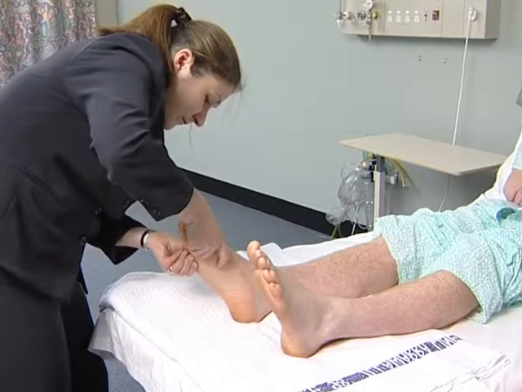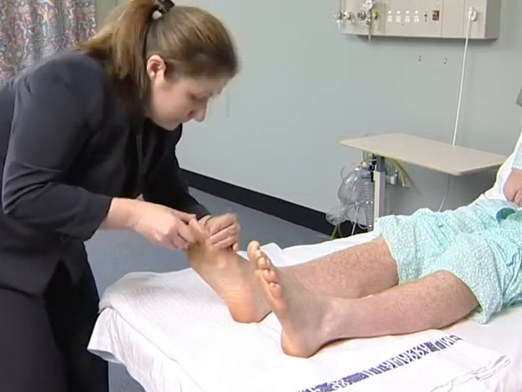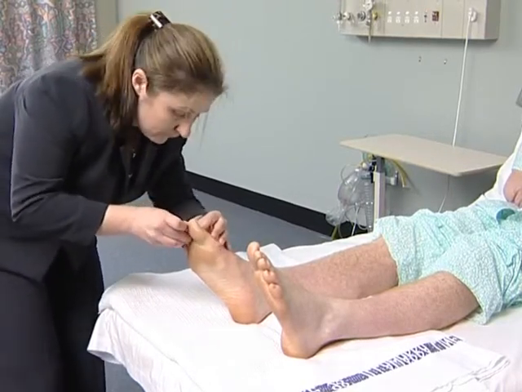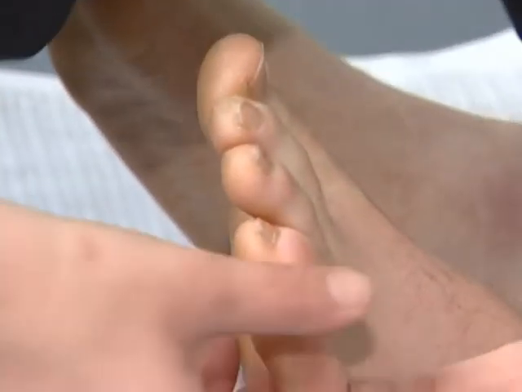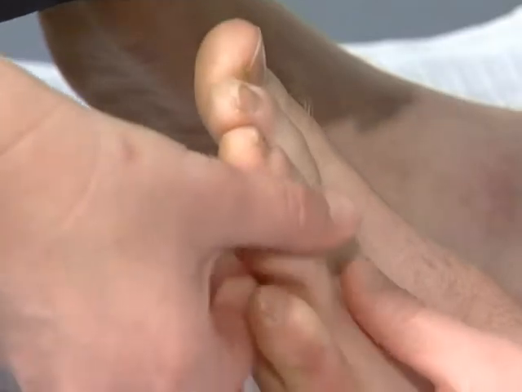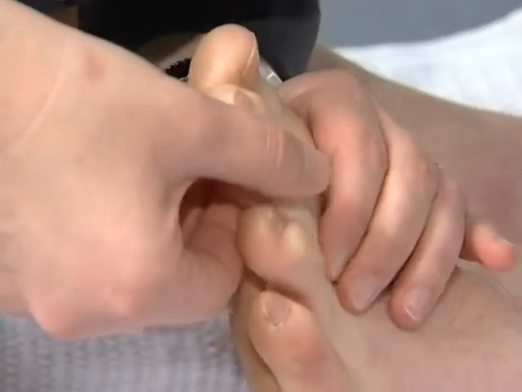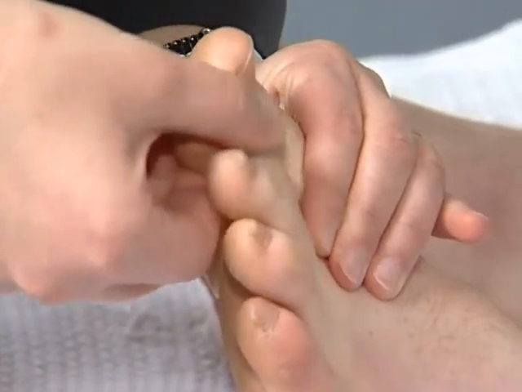Each individual interphalangeal joint is then assessed by feeling and moving. These are typically affected in the seronegative spondyloarthropathies. Extremely tender involvement of the first metatarsophalangeal joint is characteristic of acute gout. In this case, the joint also looks red and swollen.